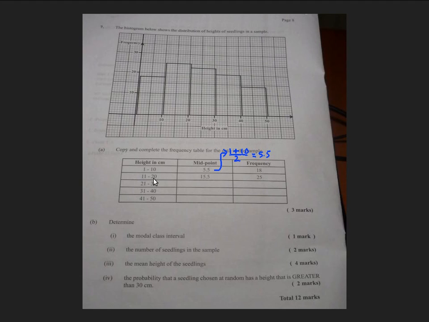In the second row, we're looking at the second column in the histogram, and we see that its midpoint is 15.5, and that's calculated by taking the 11, the lower part, adding it to 20, the upper part of the interval, dividing by 2, and we get 15.5.